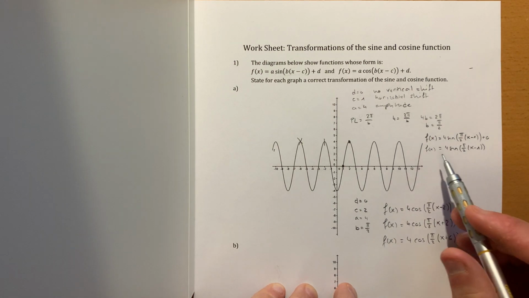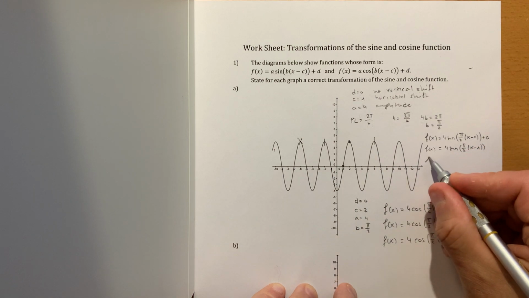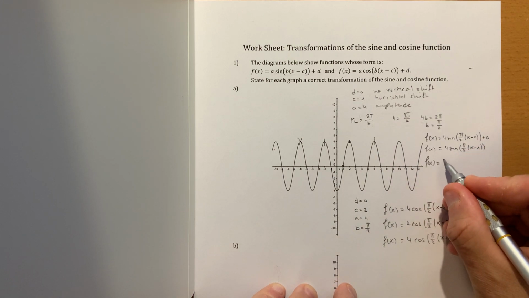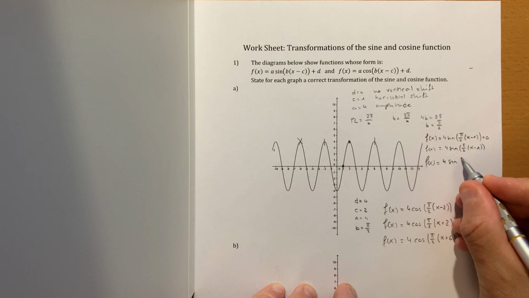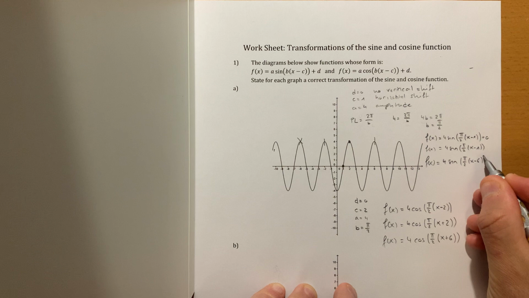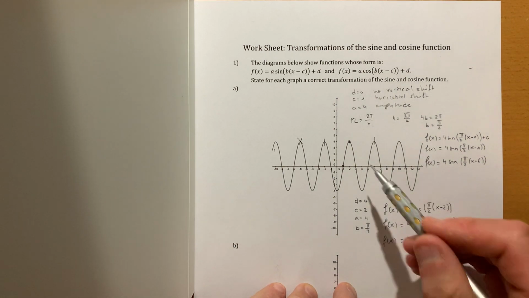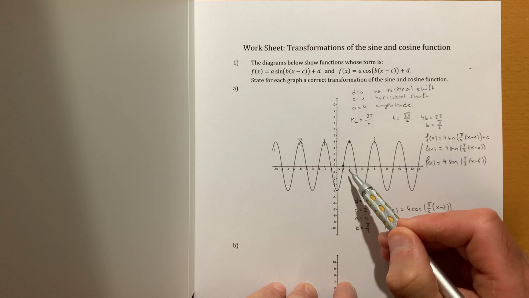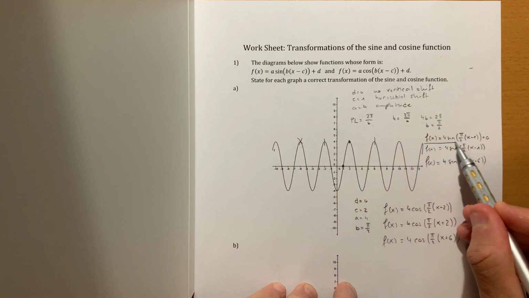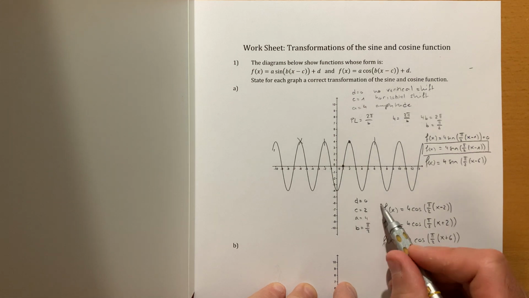You could have done the same thing for sine. You could have started here. You could have said, well, f of x is 4 times sine pi halves x minus 6. In that case, you would have started here. But normally we take the first one to the right, okay? So this would be the one I would go for. Same thing here.